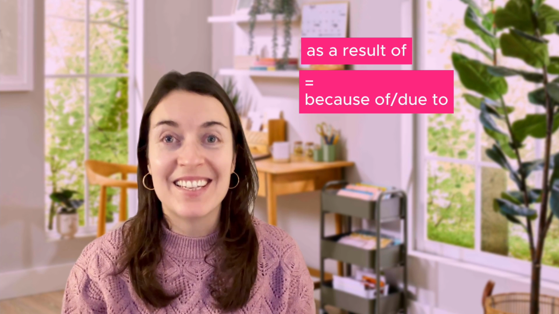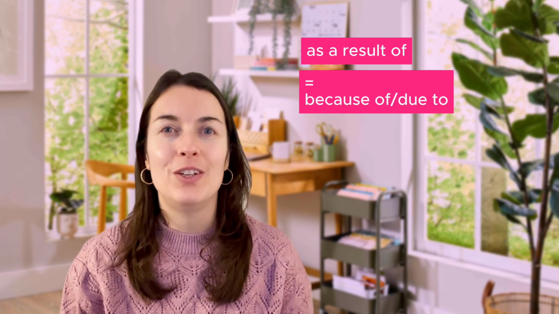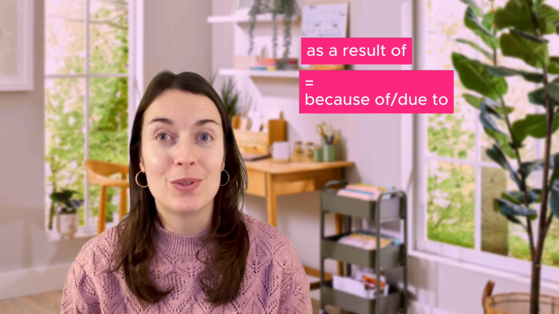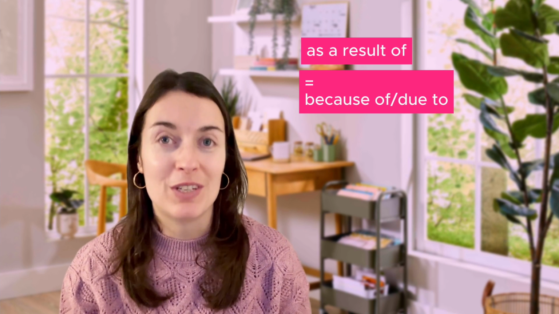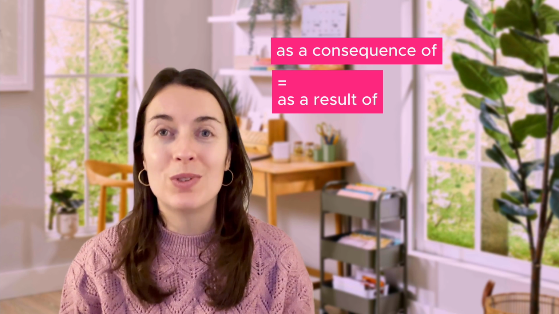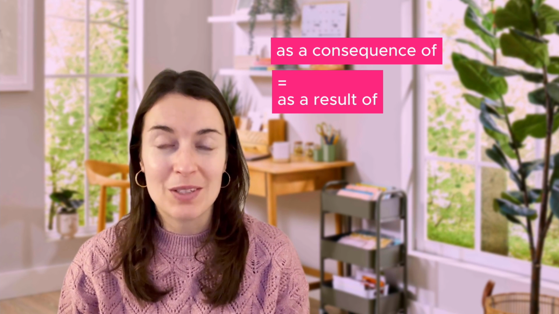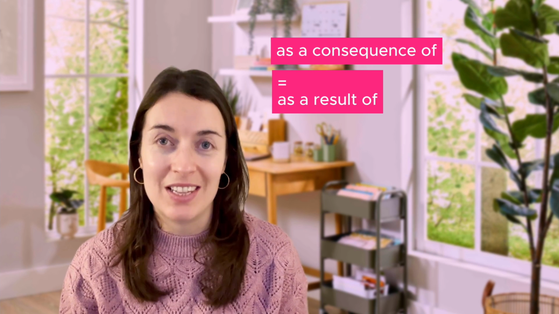Now, as a result of. It's the same as because of or due to. You can use it when you want to talk specifically about the result of something. As a consequence of is also the same. So as a result of and as a consequence of are pretty much the same.